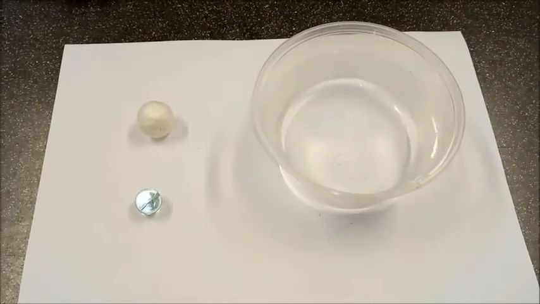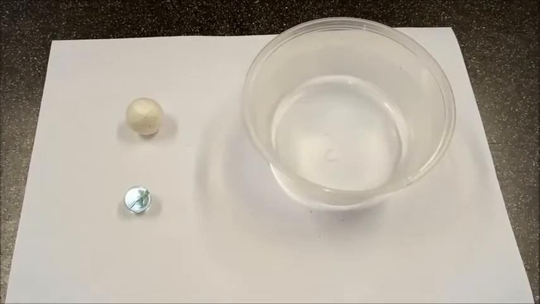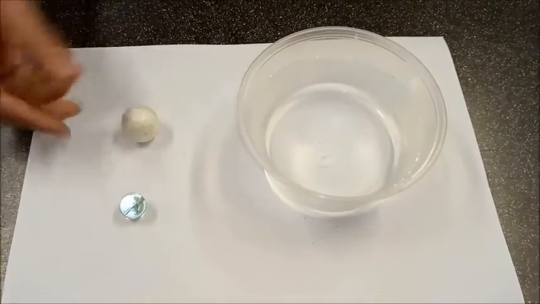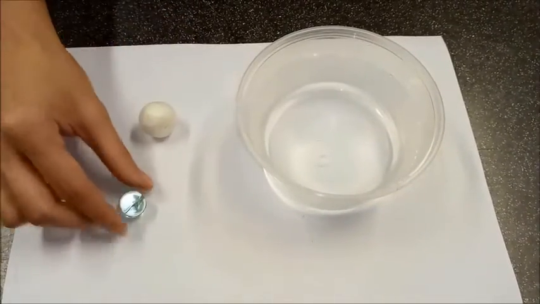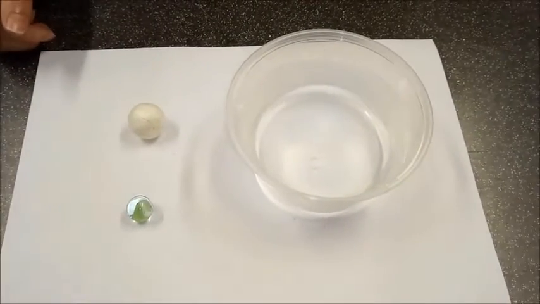5.3. Testing properties of materials. Part C. Which object floats on water? You are given a polystyrene ball and a glass marble. Predict which object will float on water.